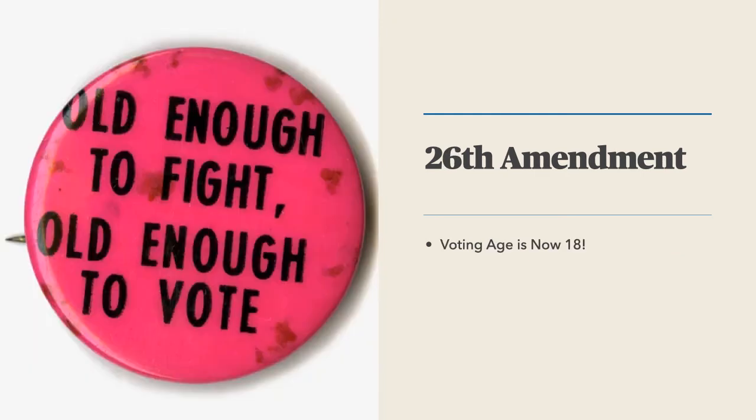The 26th Amendment happens in the Vietnam War era. Basically, those guys were making the argument, hey, if we're old enough to go fight in a war in the jungles of Vietnam, we should be old enough to vote. And so the 26th Amendment drops our voting age in the country from 21 to 18, which was the same age you were eligible for the draft.